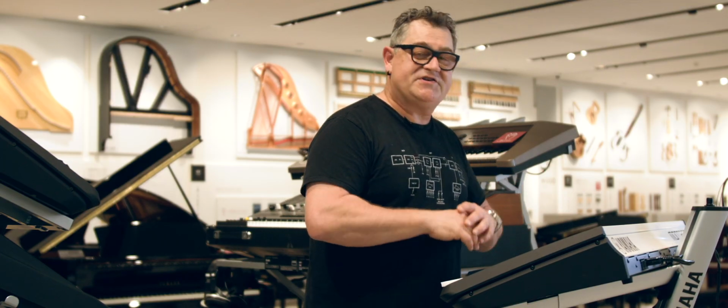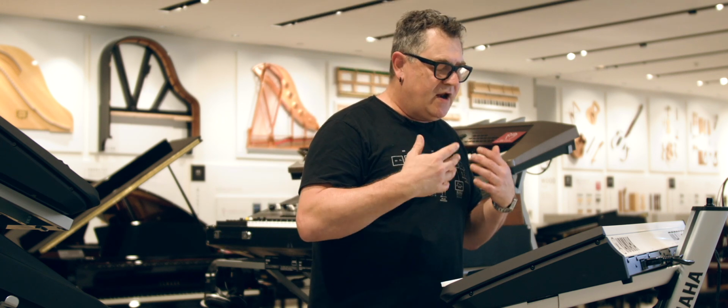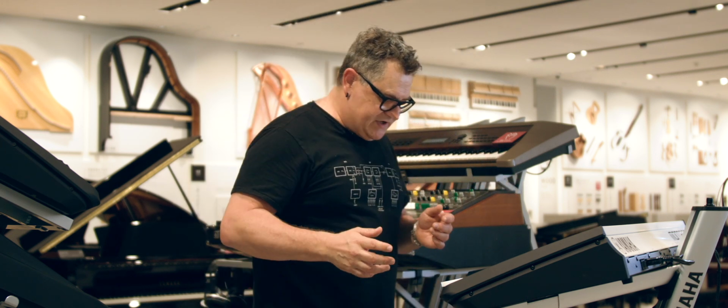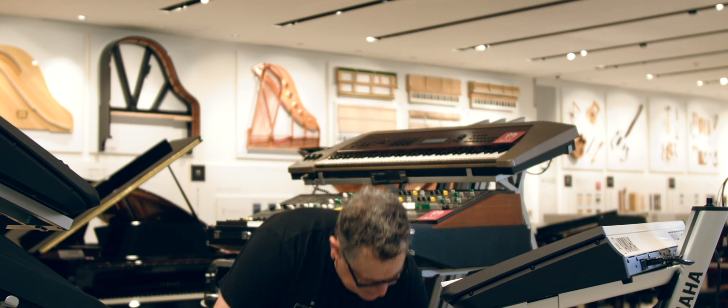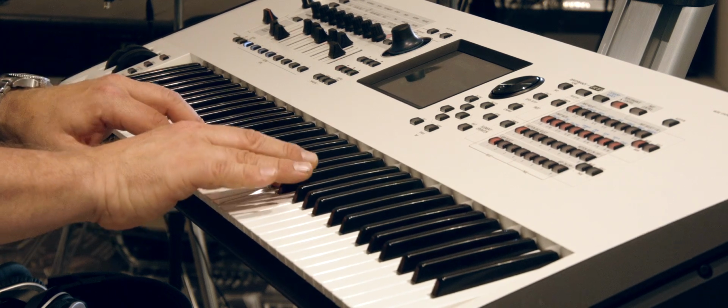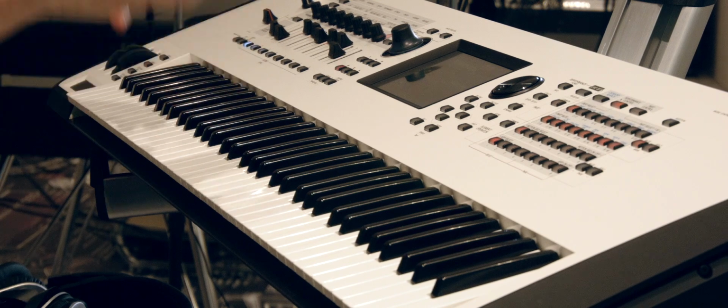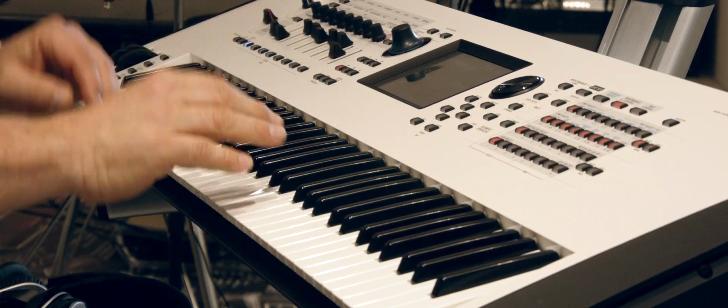This is record, rehearse. I am not recording anything right now. I'm just listening to the track play, and I'm getting used to what it's going to feel like here. Let me find my sustain pedal down here. Okay, now I know what I'm going to do, so I dropped into record.